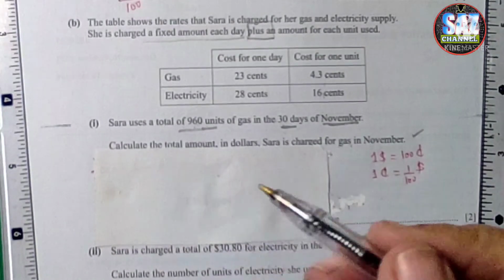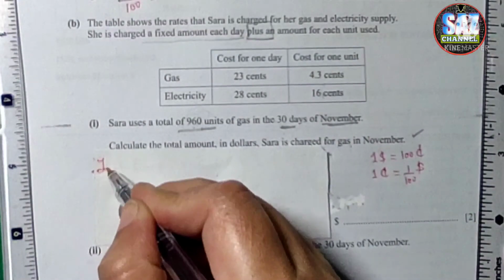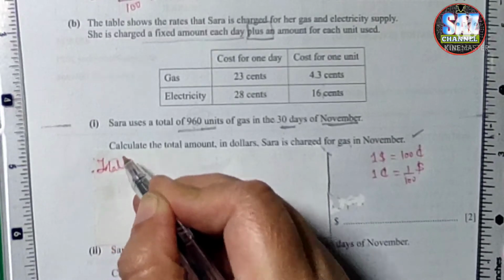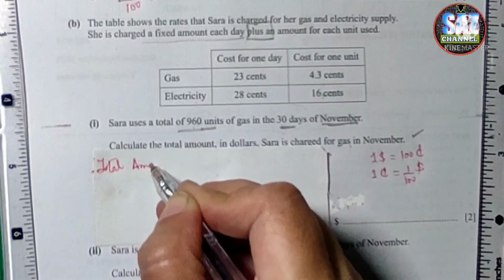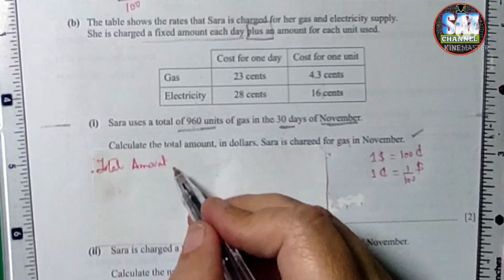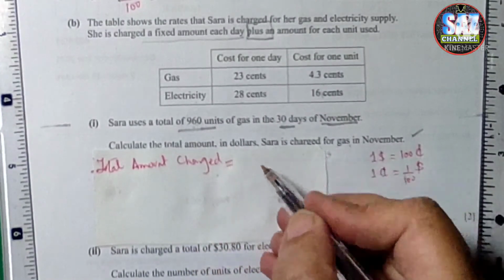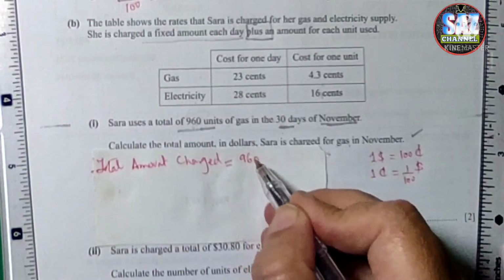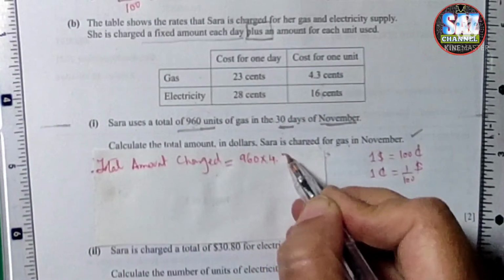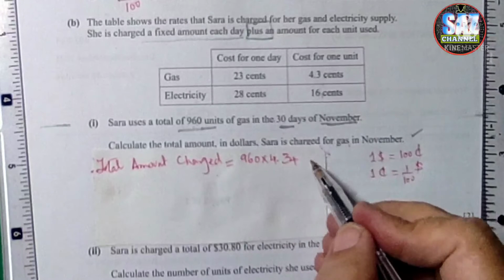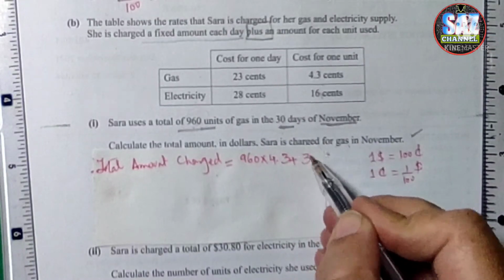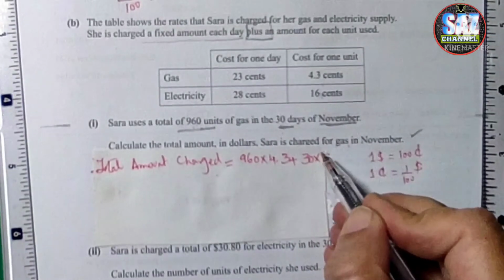So the total amount charged will be equal to 960 multiplied by 4.3 plus, as there are 30 days in the month, 30 multiplied by 23.